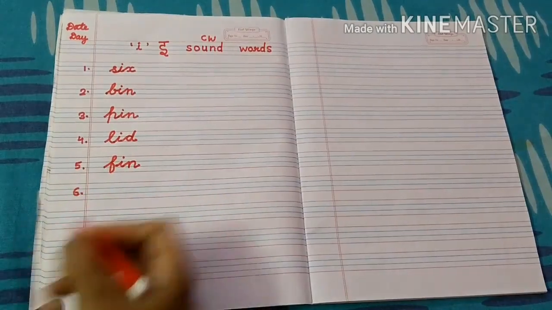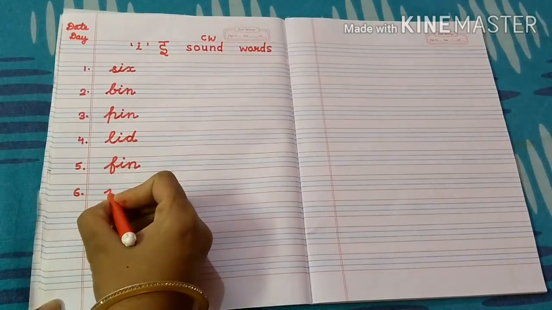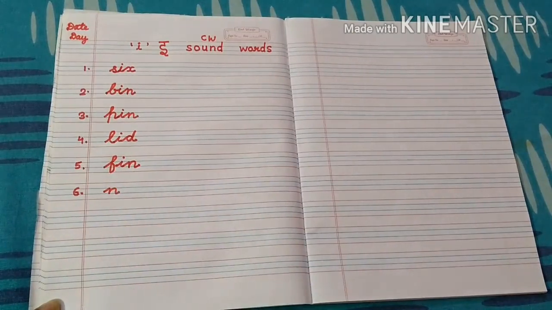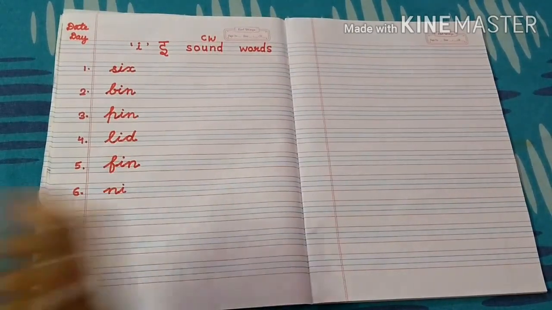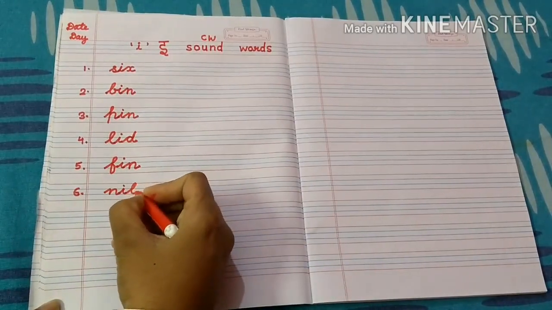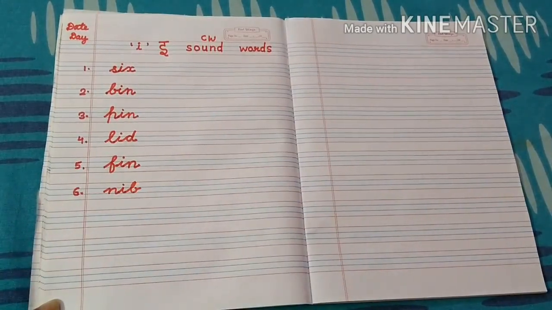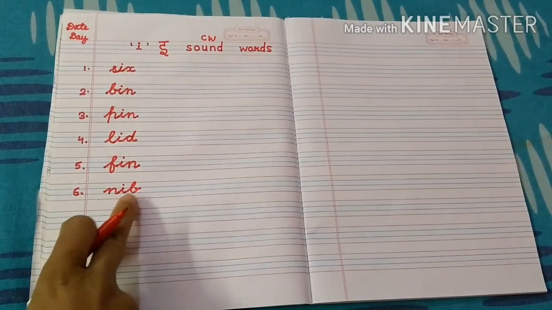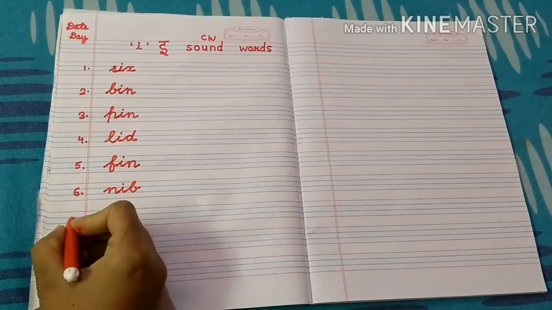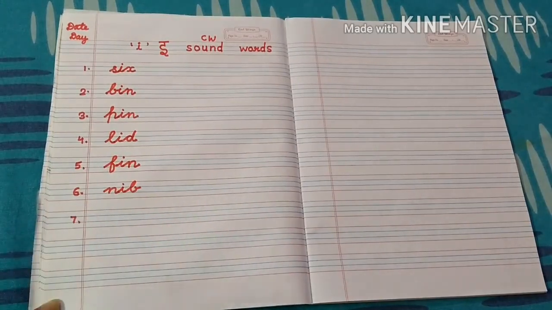6 number. N, E, B. Nib. N-I-B, nib. N-E-B, nib. 7 number.